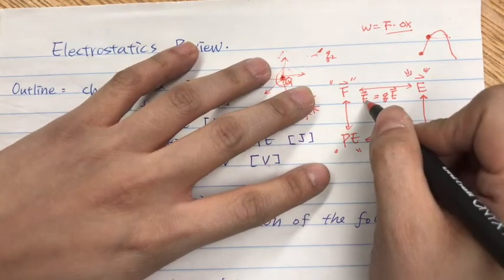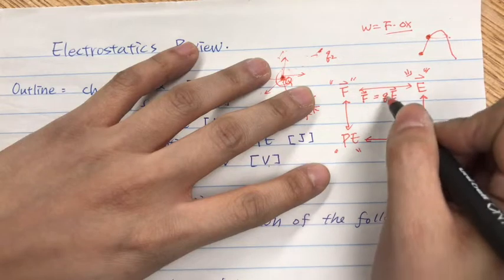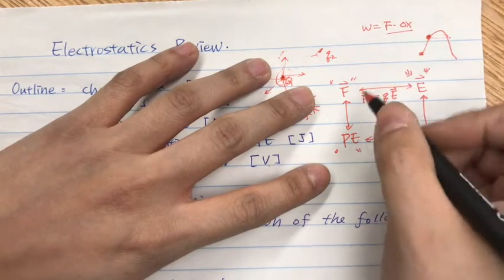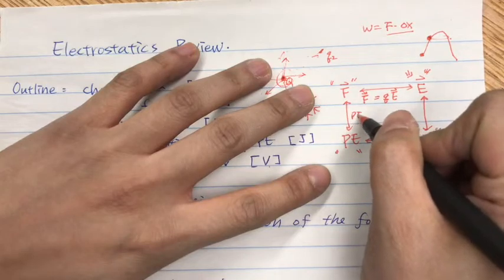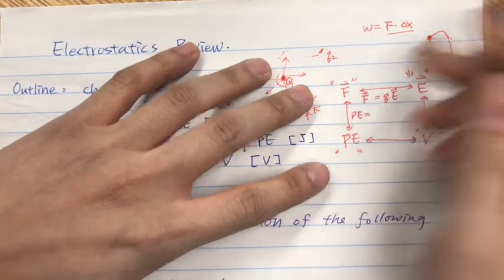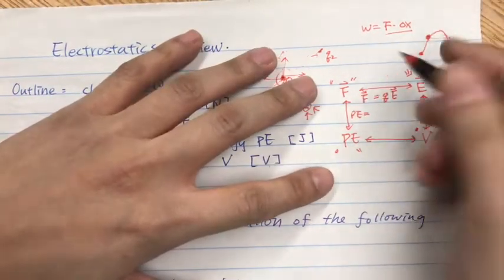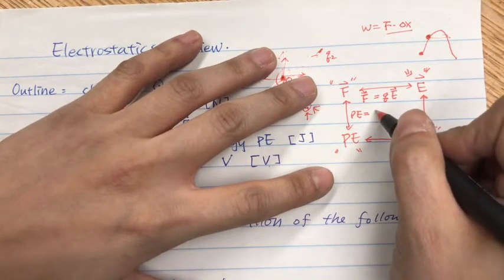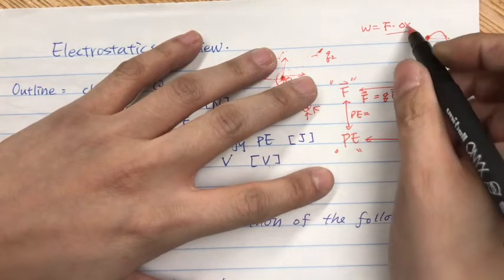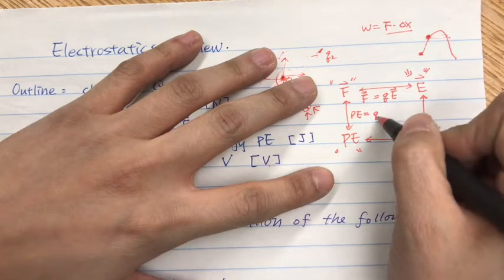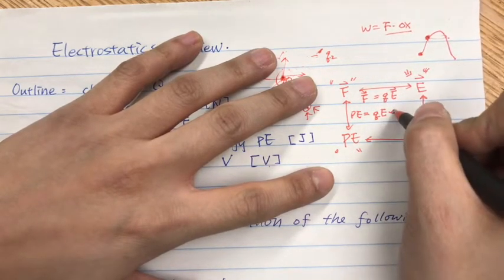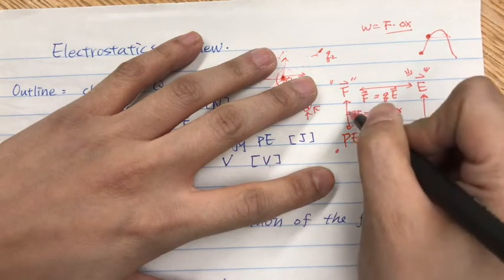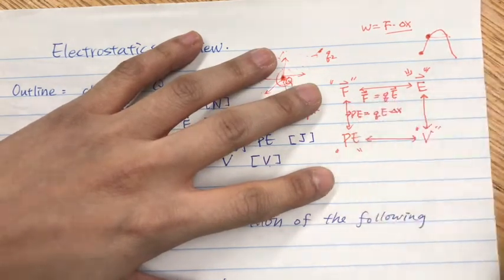And if I push this particle a certain amount of distance, then I will get the potential difference. It will do some work, which is the potential difference, which is the force times the delta x, where the force is QE, and the displacement. This is a relation between them.